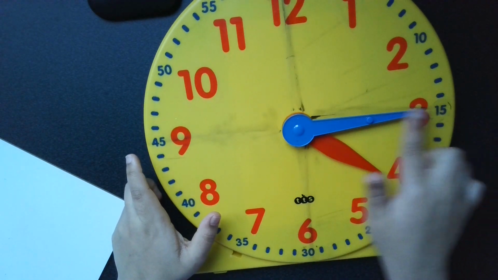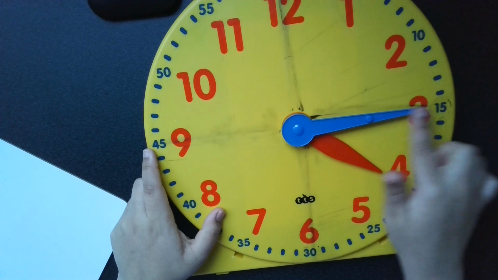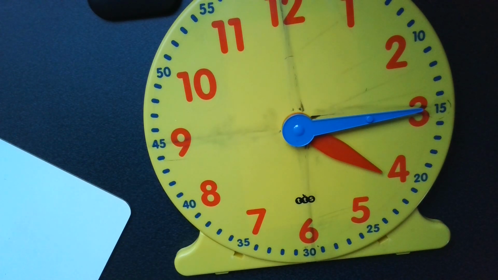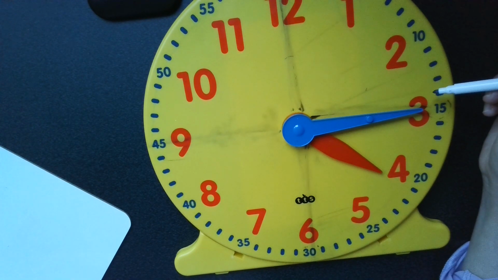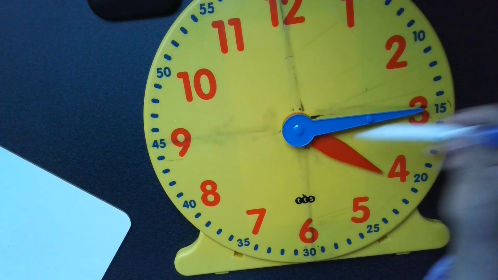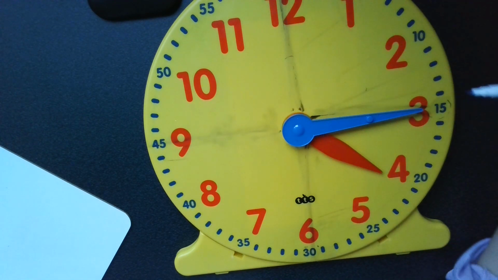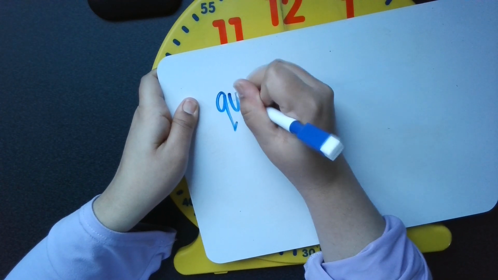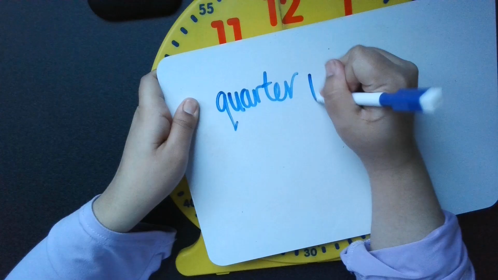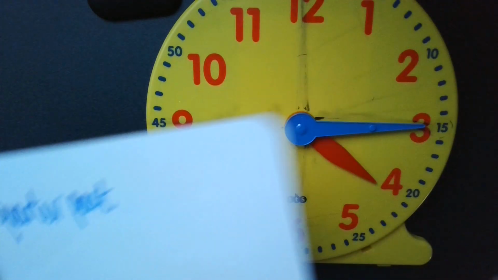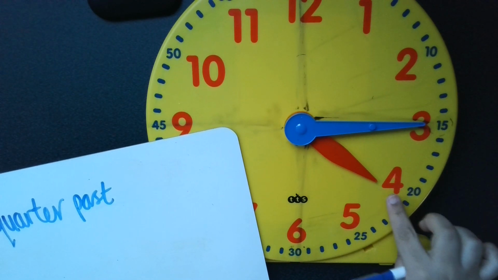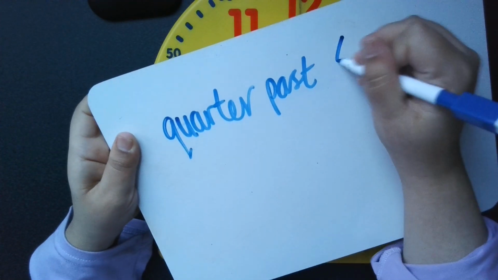When the minute hand is pointing on 3, that means we're saying it's quarter past the hour. So, if the minute hand is pointing on 3, that's telling us that 15 minutes have passed since the hour started. And when we go into fractions, 15 is a quarter of 60, and there are 60 minutes in an hour. If I were to write this down, I would write quarter past, and then I look at the hour hand, it's pointing just a little bit after 4, but it's close to 4. It's quarter past 4.